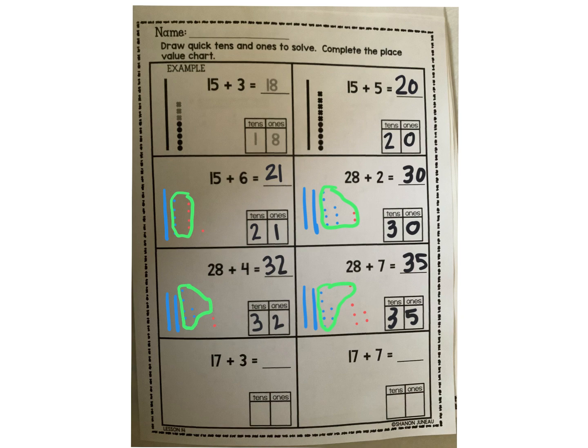Okay, we have 2 more. 17 plus 3, we don't really need to draw for because that's a 10, friend. So the answer is 20, 2 tens and 0 ones. And then 17 plus 7, we can draw. We're going to do 1 ten and 7 ones, and then 7 more ones.